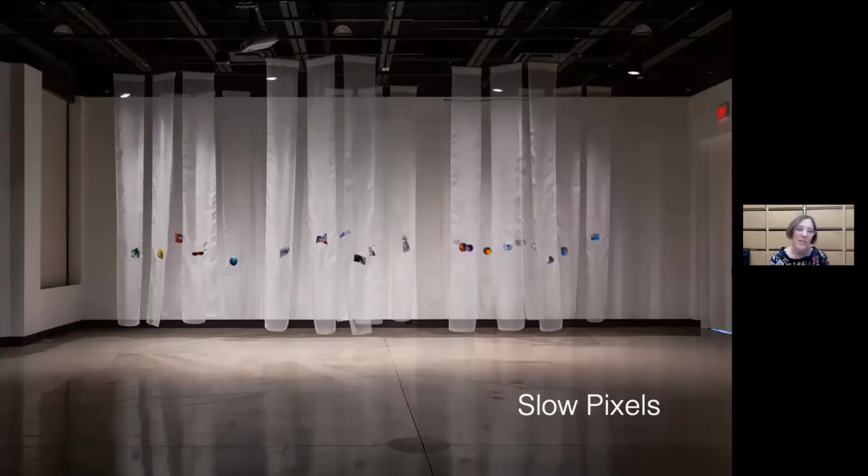So this is just to the left of Flatland, and this is a series of 21 embroideries. Next, we're going to show you the videos.